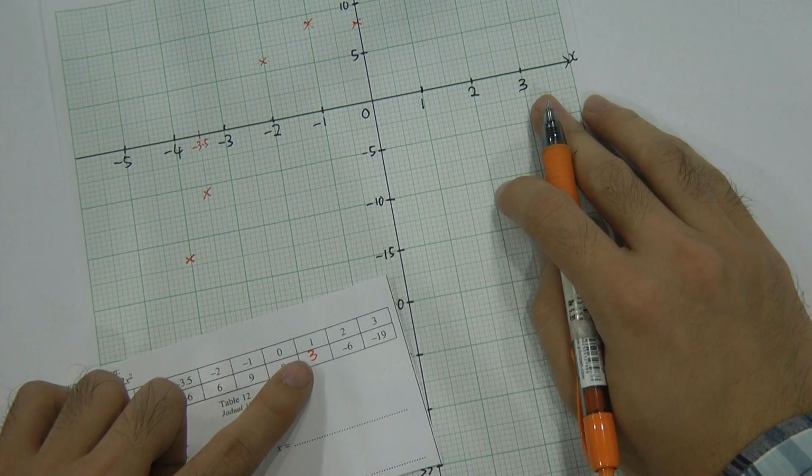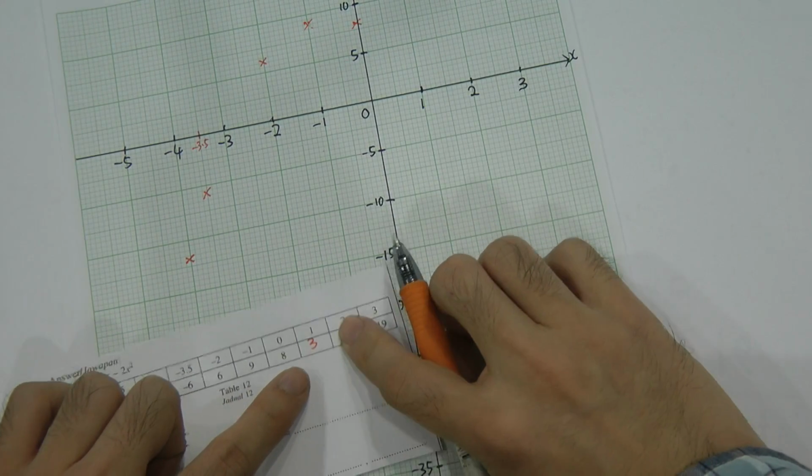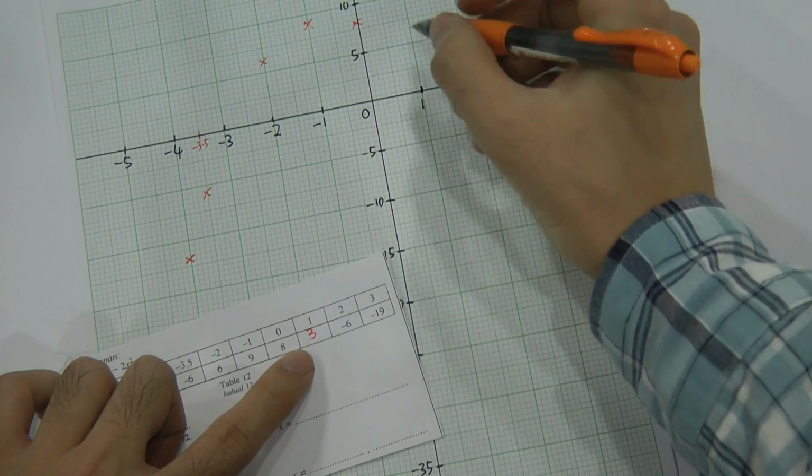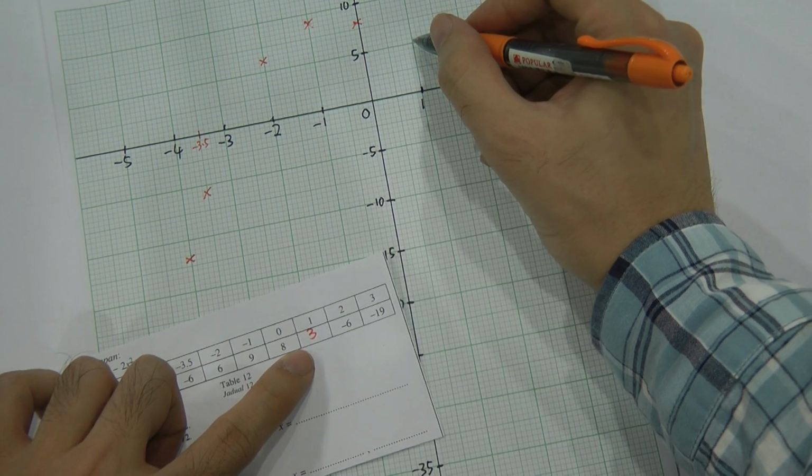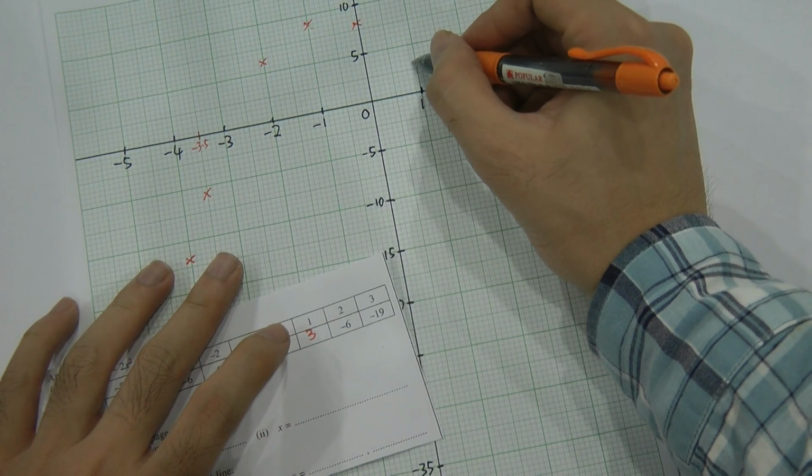Okay, and then for 1, I will have the coordinate at 3. This is 4, okay, 3 will be somewhere here.